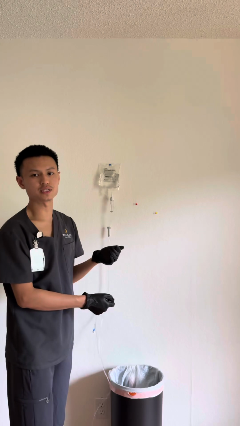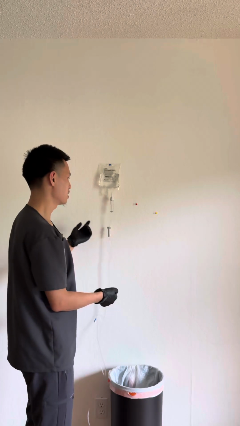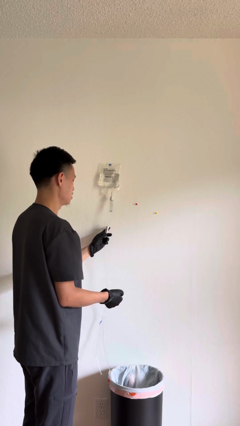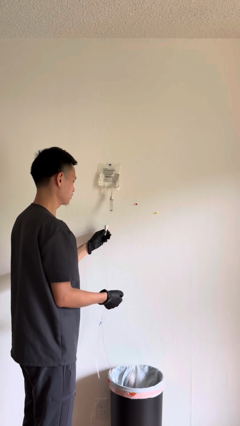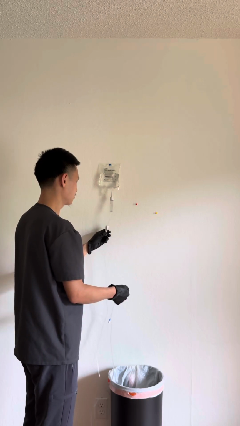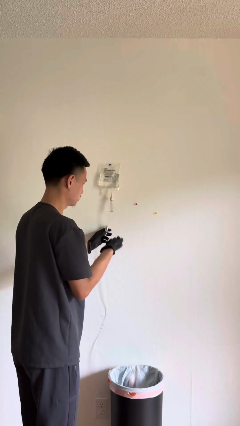In this case, for the fluid, it is going to be 38 drips per minute, and I will count that for 1 full minute. I am going to slowly roll the clamp and count the drips going into the chamber, and it should be 38.